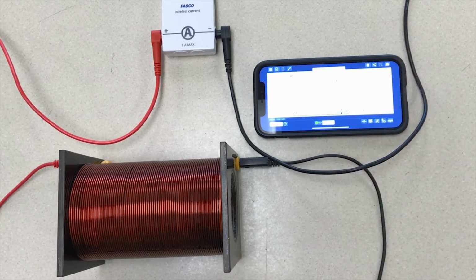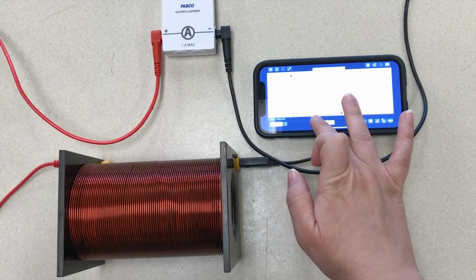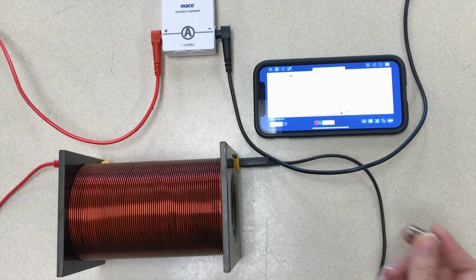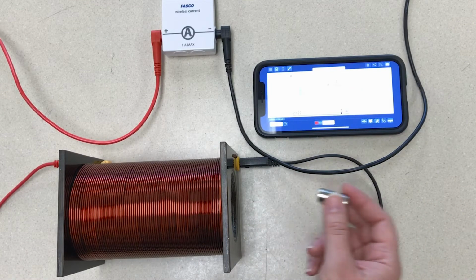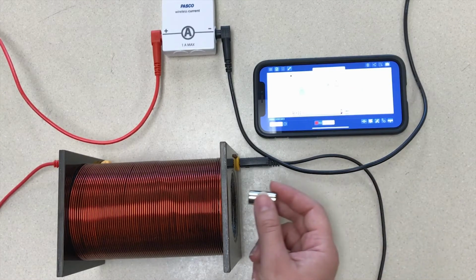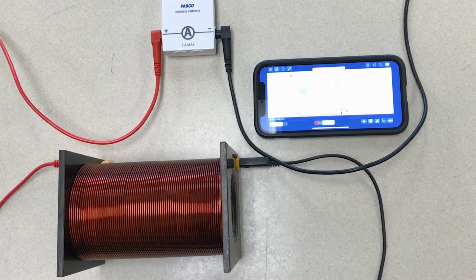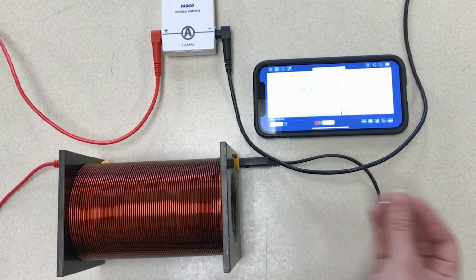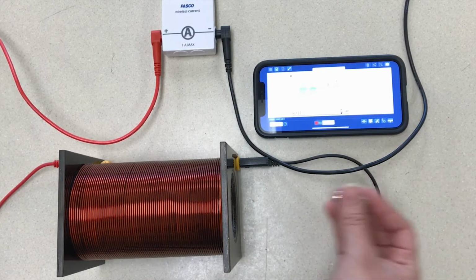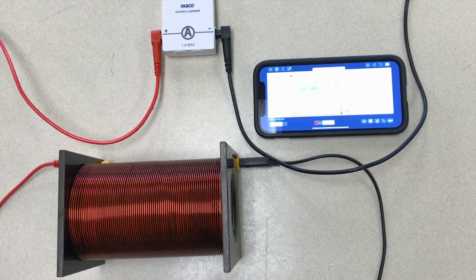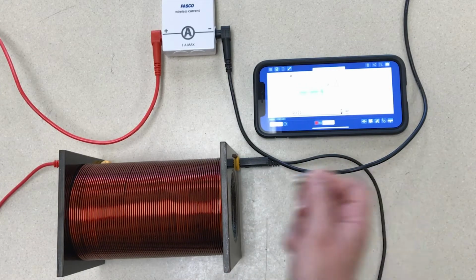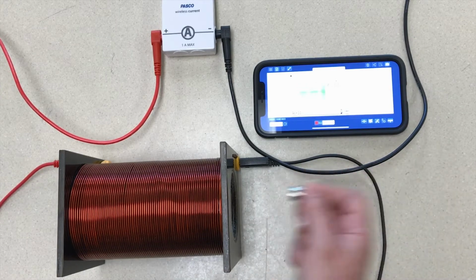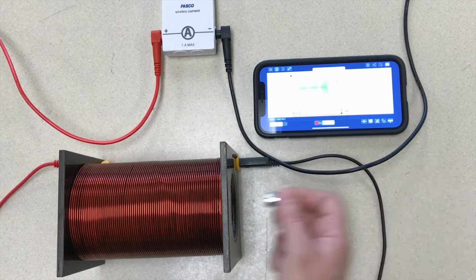Another experiment that students can do is changing the speed. So they would keep the same location and maybe go slow, get some data. We can let that sit for a moment. They can move at a moderate speed. And they don't even need to know the exact value, but then they would go faster, and they can see that that produces a greater current.